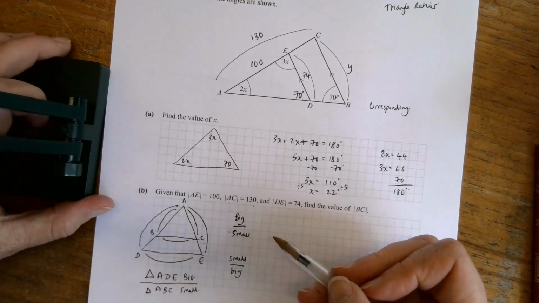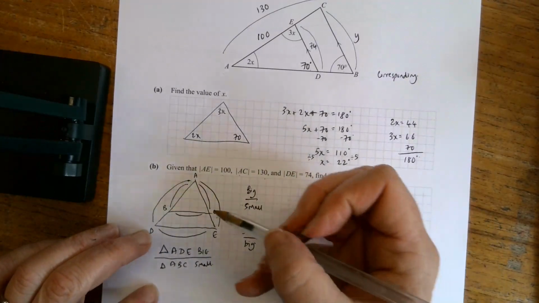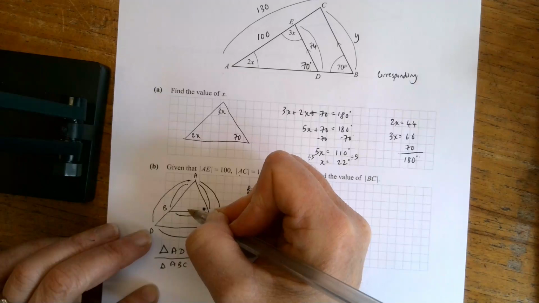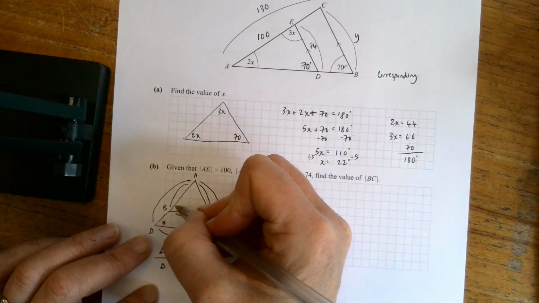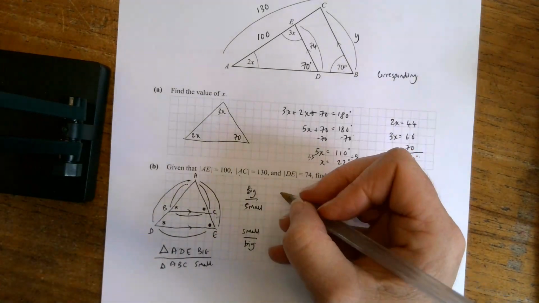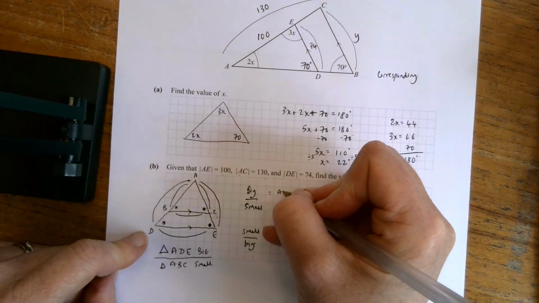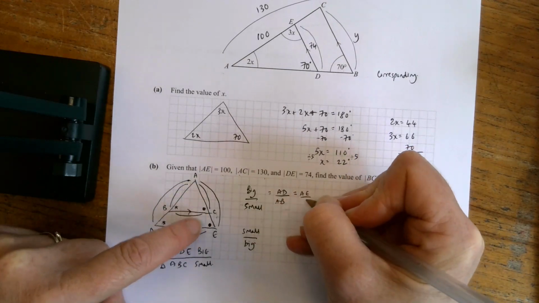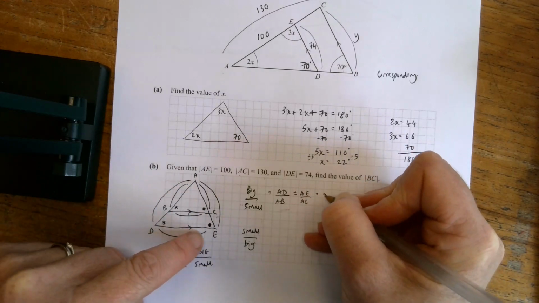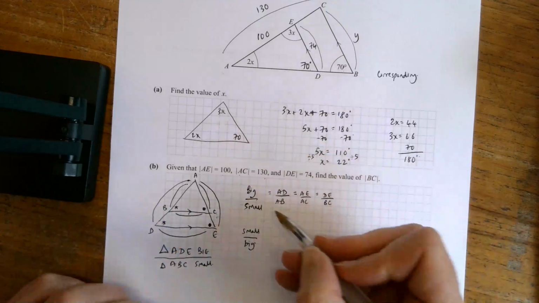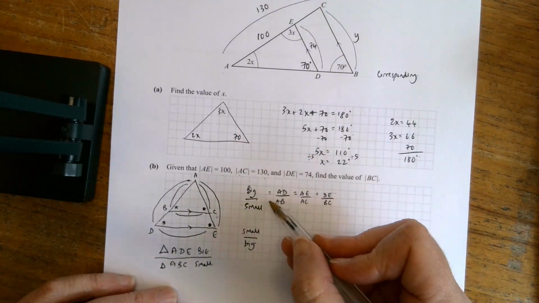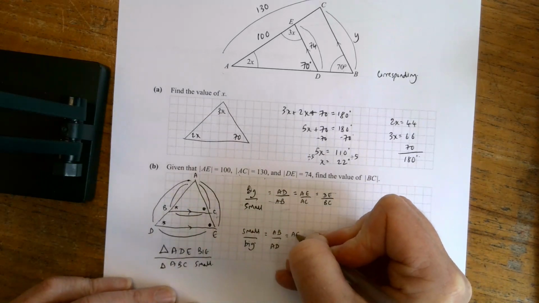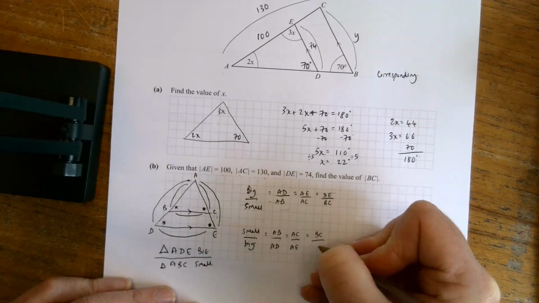Okay, so aside from the big triangle, that's opposite a particular angle, so that's opposite that angle. Those two angles are the same because these lines are parallel. These angles are the same because those lines are parallel. Okay, so we can say that the big AD divided by the small AB is going to be the same as the big AE divided by the small AC, which is going to be the same as the big DE divided by the small BC. All the sides on the top come from the big triangle, all the sides underneath come from the small triangle. And we could reverse that. We could say AB over AD is equal to AC over AE is equal to BC over DE.